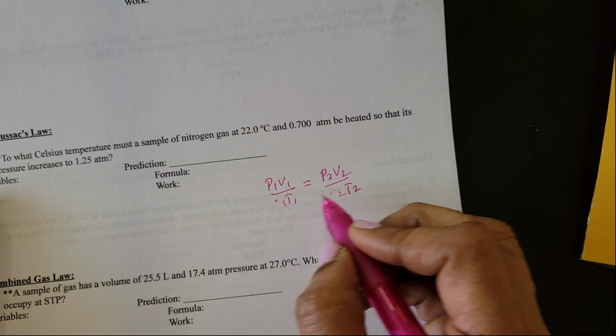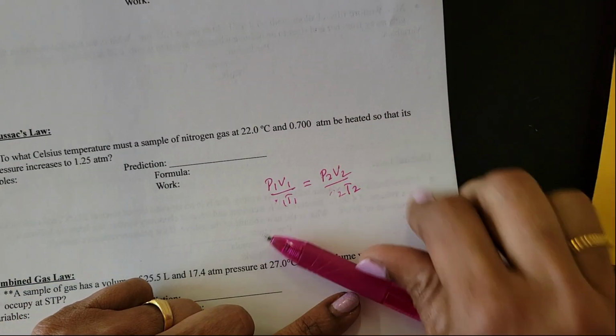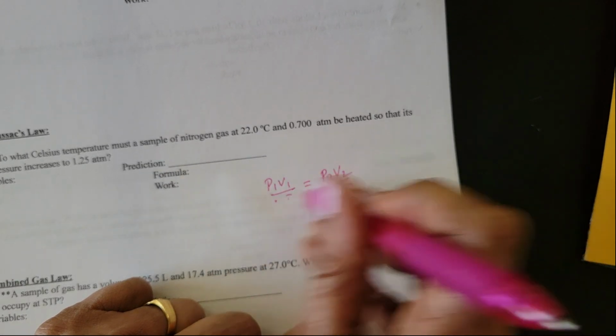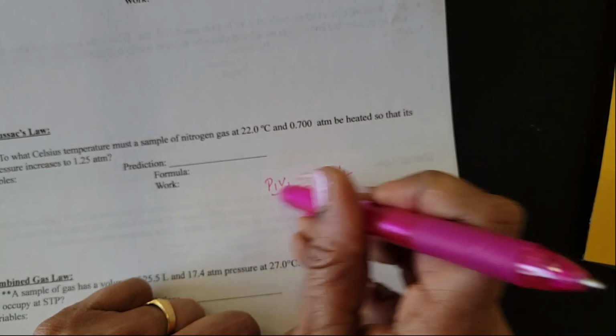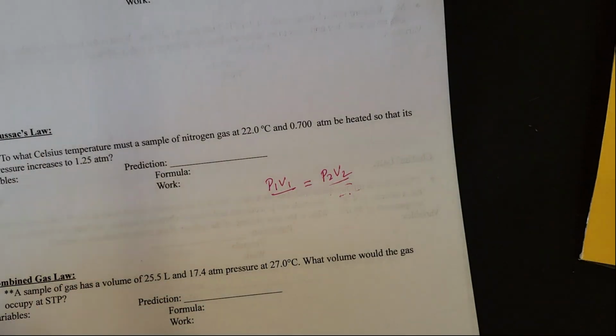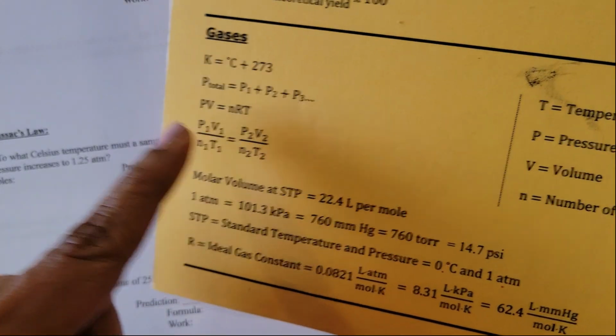And if there is no T, then you are erasing T, so you will get the Boyle's law equation. So that's why this is useful. All the formulas are here, okay?